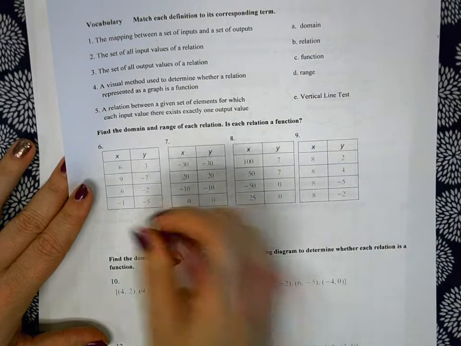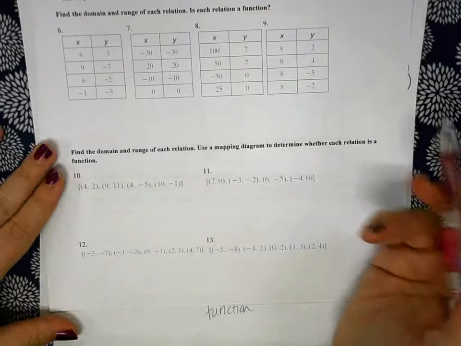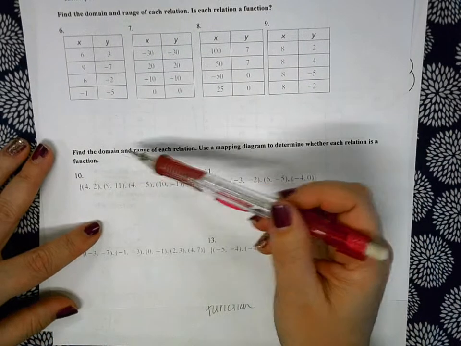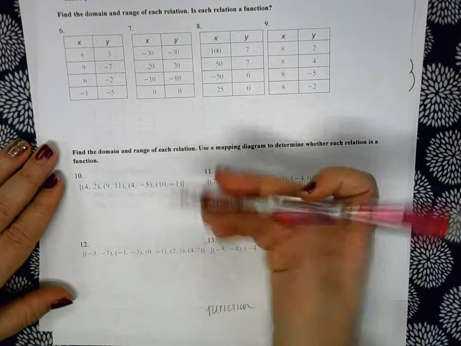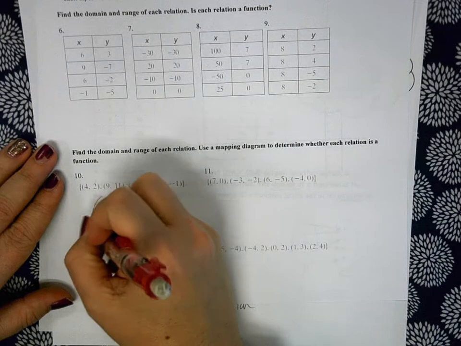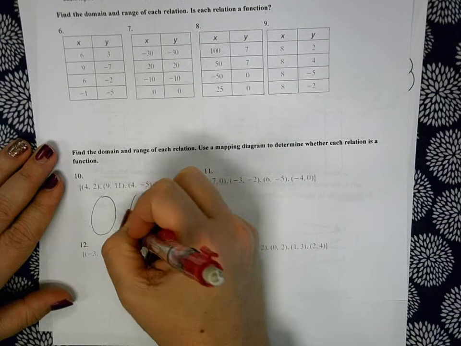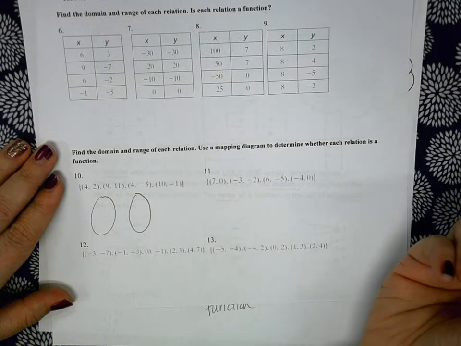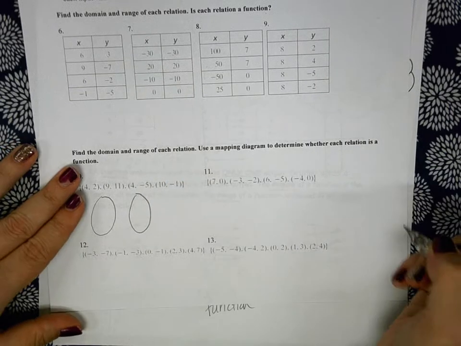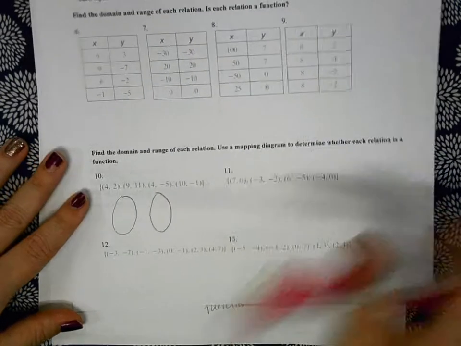So the first one, list the domain and range, how I did right there, just to practice, and then after that, just write yes or no. The second one, you don't need to list the domain and range, even though it says to, but what I want you to do on this one is draw the ovals and practice mapping. Okay? And then write yes or no if they're functions on those 4.